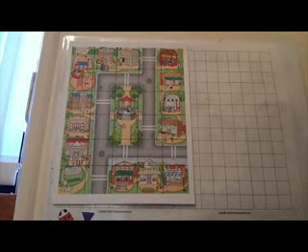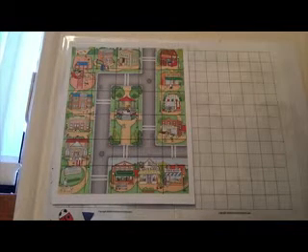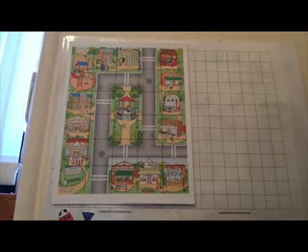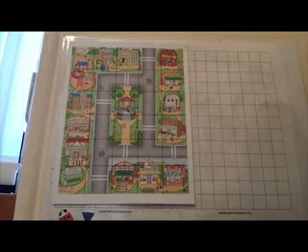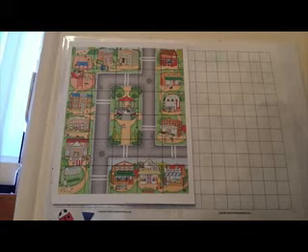Hello P4s! Today we're going to look at direction and translation. First thing we're going to look at is direction.